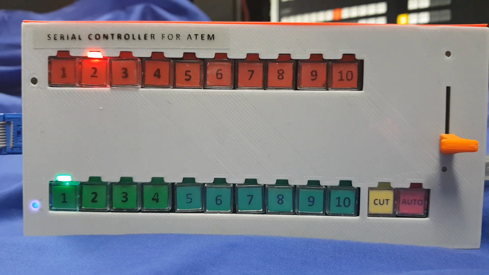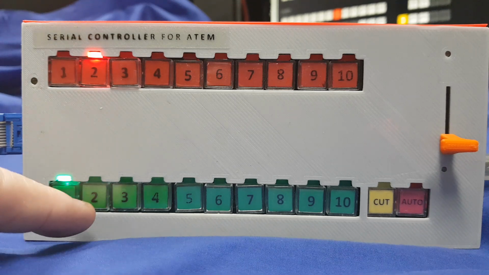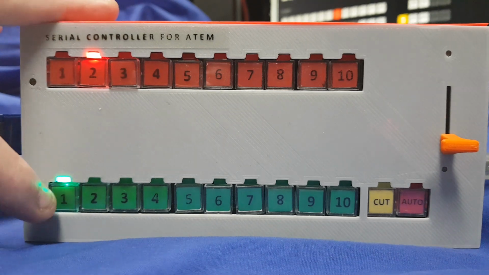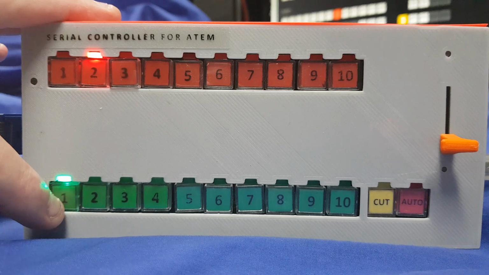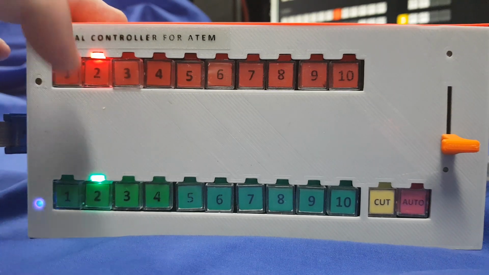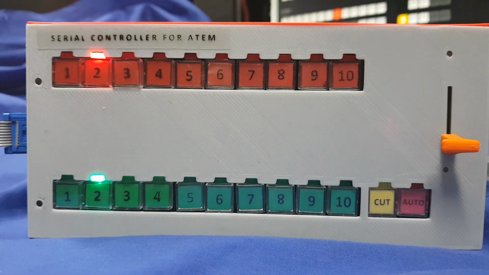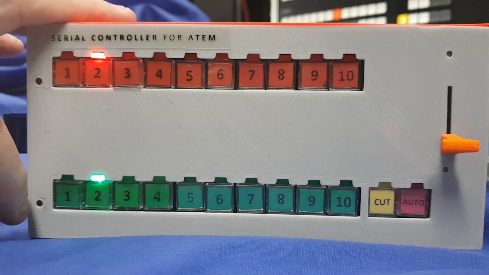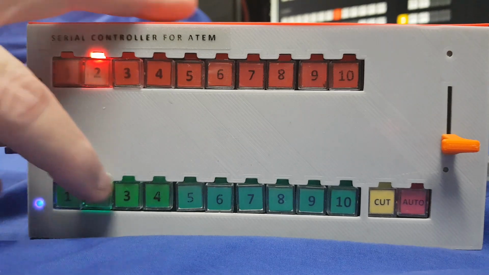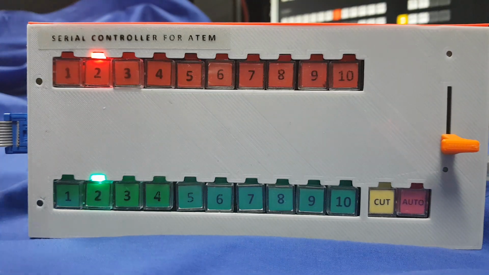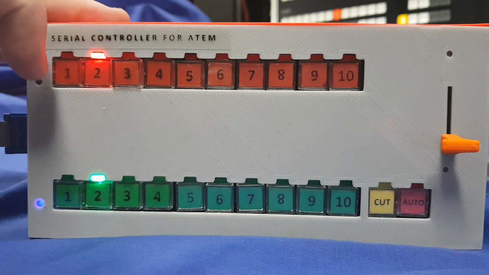So you can select keyer 1 or keyer 2. I've got it defaulting to keyer 1 at the moment, but that will allow us keyer 2. And I don't think the protocol allows for keyer 3, keyer 4. If I find it, I'll include it. And as you can see, I can add all the way up to 10 keys if there were 10 keys available.